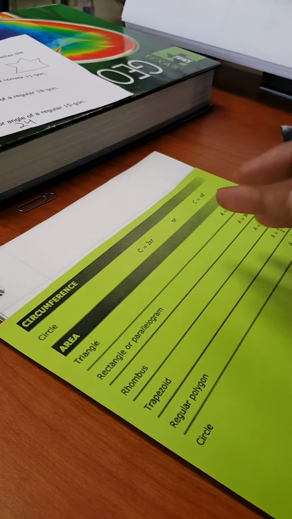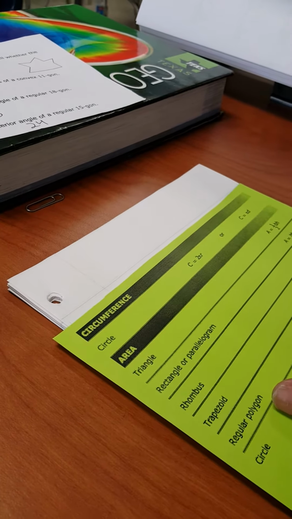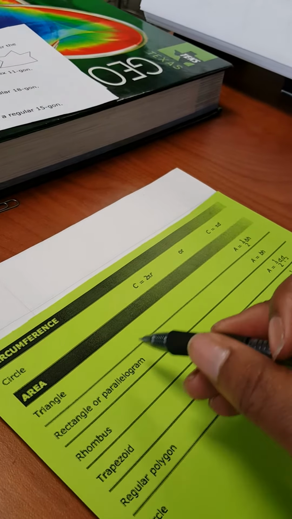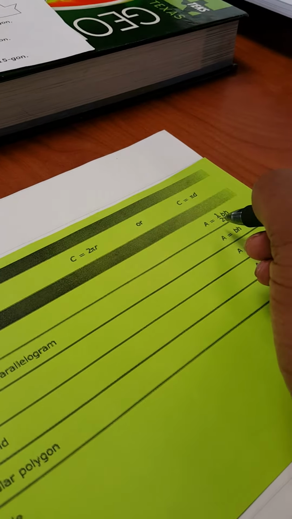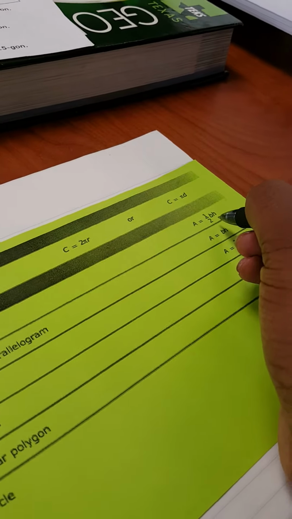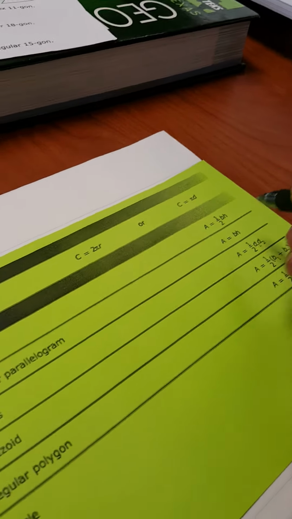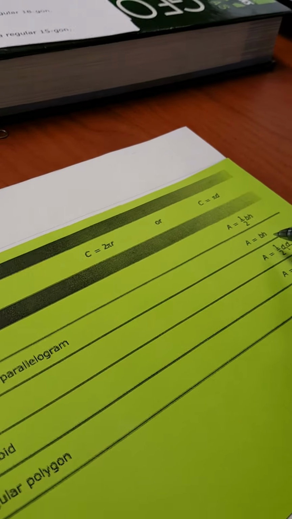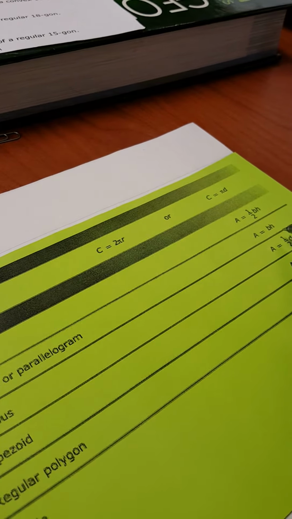Today we're going to talk about area, the area of triangles and quadrilaterals. So we have the formula for a triangle, which is A equals 1/2 B times H. What would the B and H stand for? Base and height. Then we have a rectangle or a parallelogram. That's A equals B times H, so base times height again.